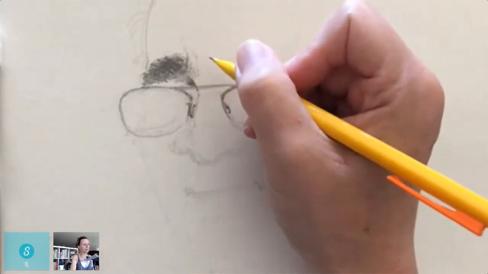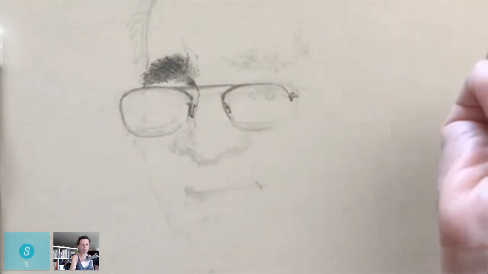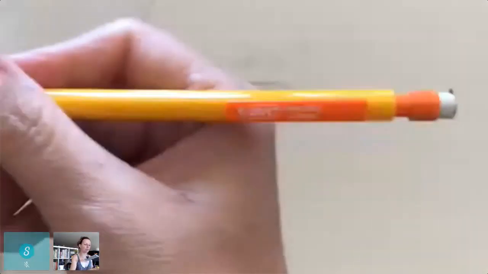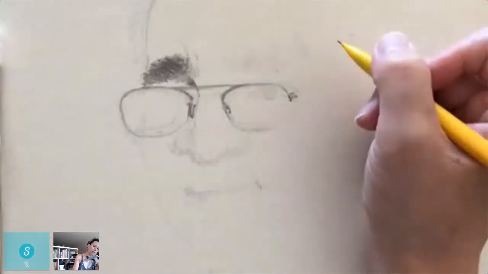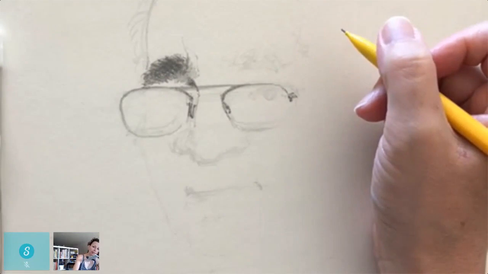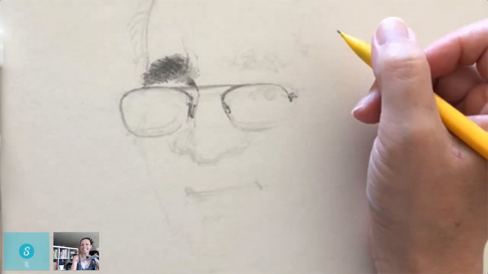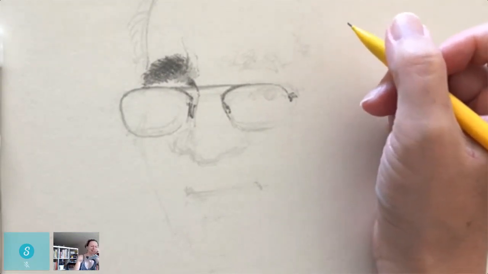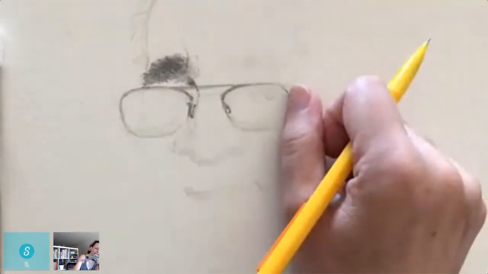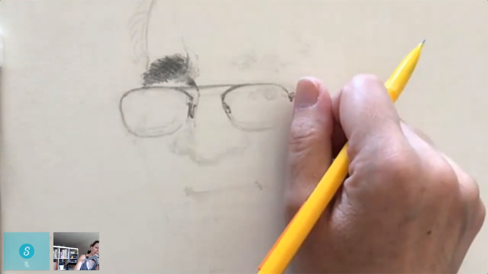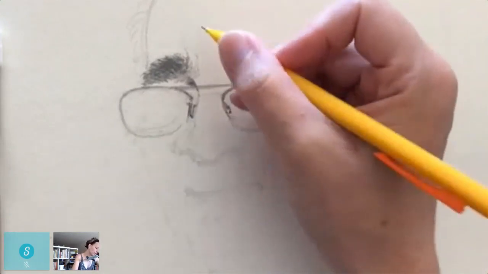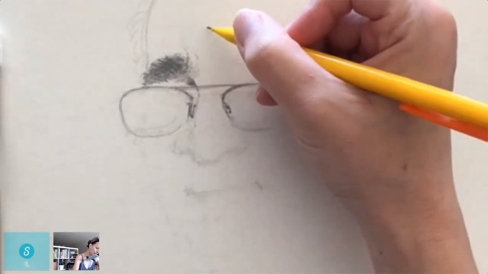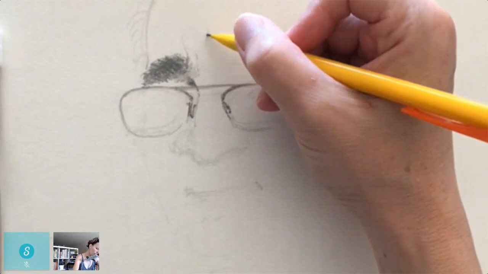Now, you've probably noticed that I'm going really lightly with this HB pencil, which is a number 2, as you know. I'm going very lightly because one of the problems with wrinkles on the forehead, if I go too dark, it's going to look wrong. I mean, wrinkles are tricky. And if you go too dark on the wrinkles, it's going to look not even like a caricature. It's going to look wrong.